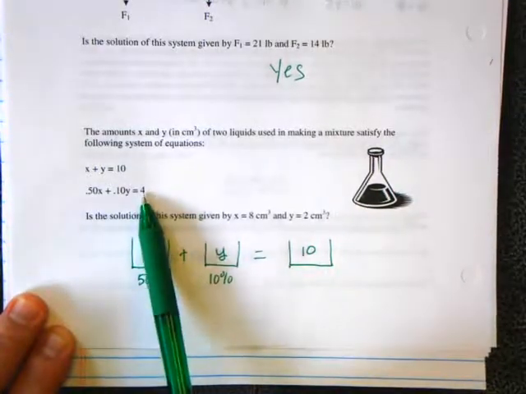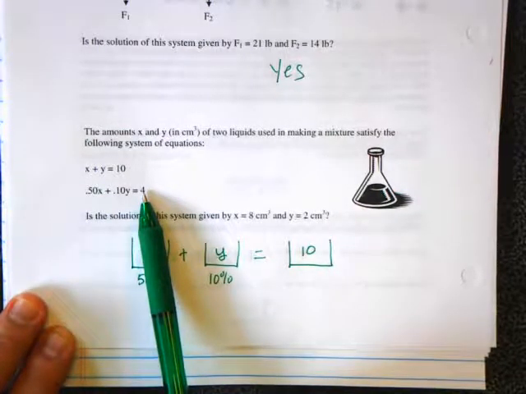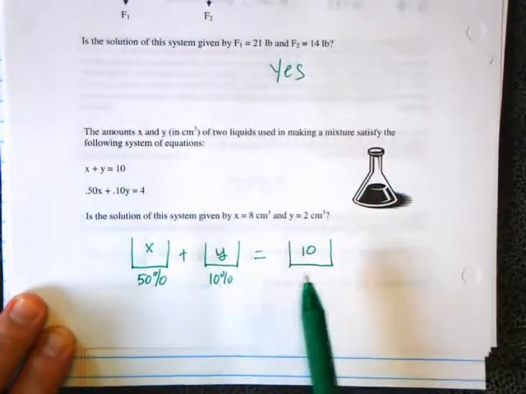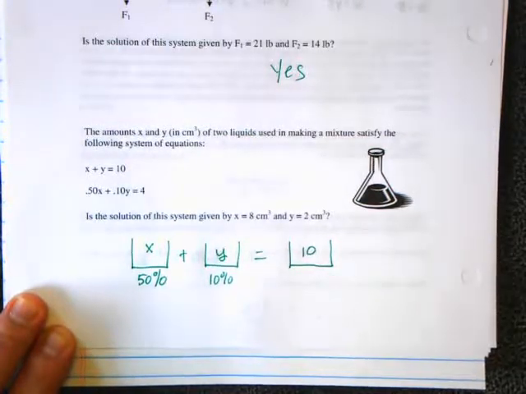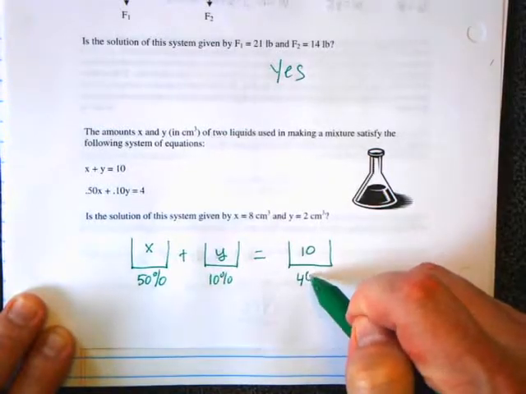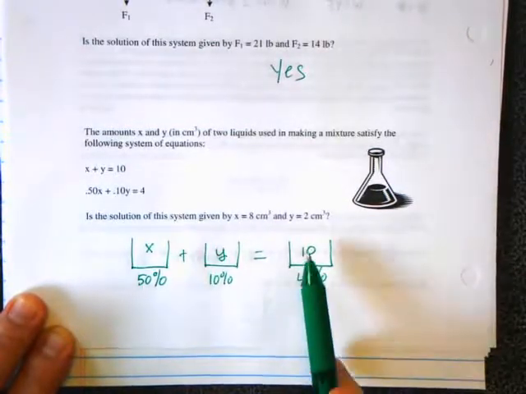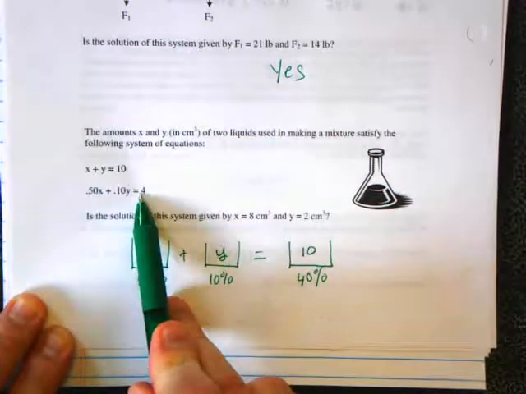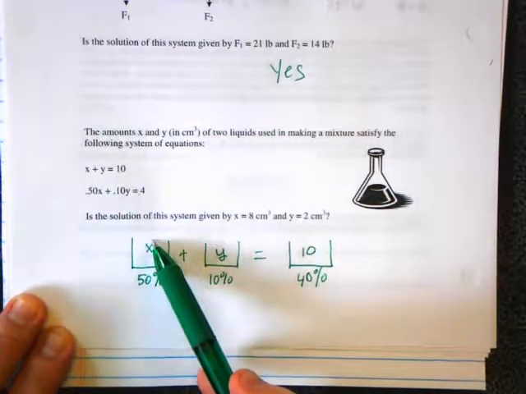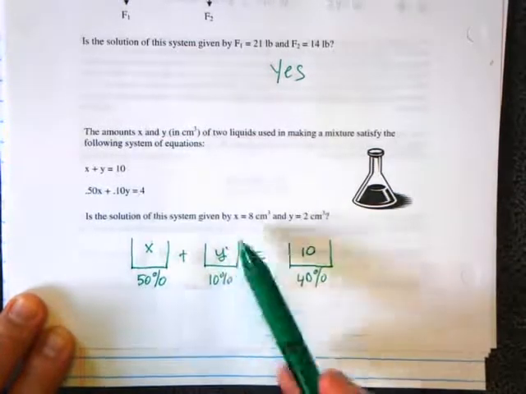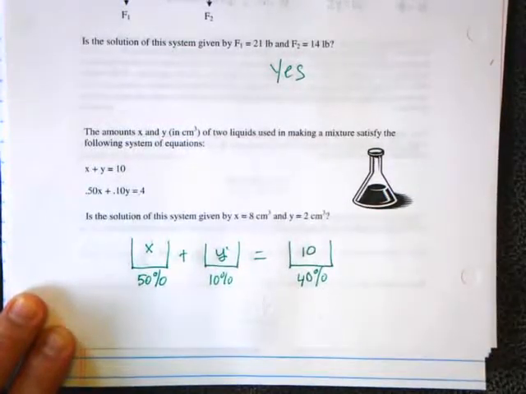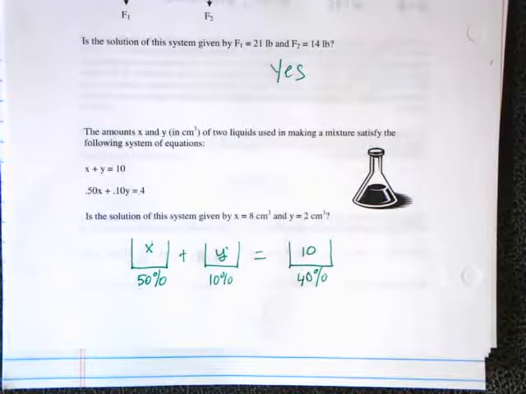So how did that come out to be a 4? This one's 50%, that's 10%. When we mixed them together, what percent are we going to get? Well, it turns out to be a 40%. Because 40% times 10 would give me the 4. So I take percent times amount, that's how much acid I have, so that has to be percent times amount. So anyway, that's where those two equations came from.